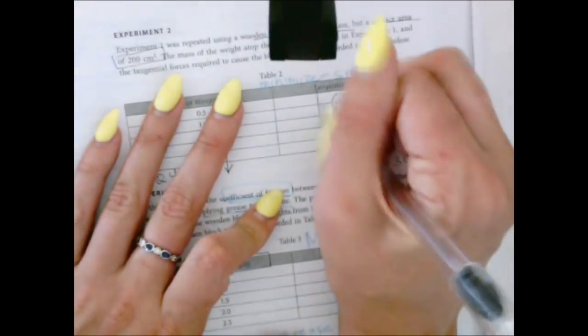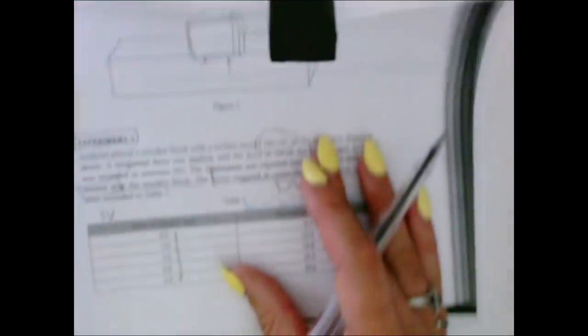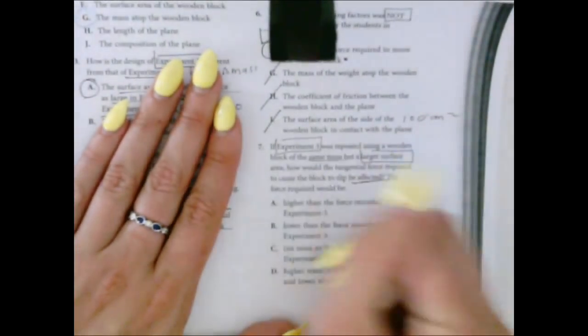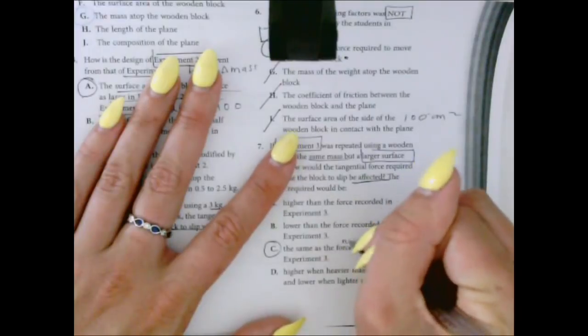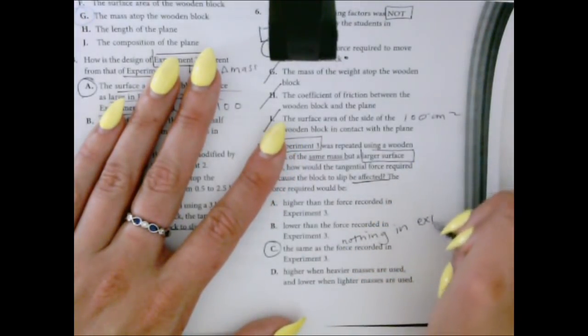So I'm going to look to see what pattern we have. In experiment 2, let's look at these tangential forces on a larger surface area. Now, let's compare this to experiment 1. What are the forces again? The same. So if we change the surface area, what happened? Nothing. So what do we think our answer is going to be on this one? Yeah, nothing happened when we did that in experiment 2.